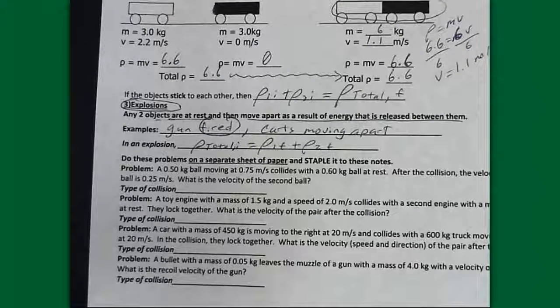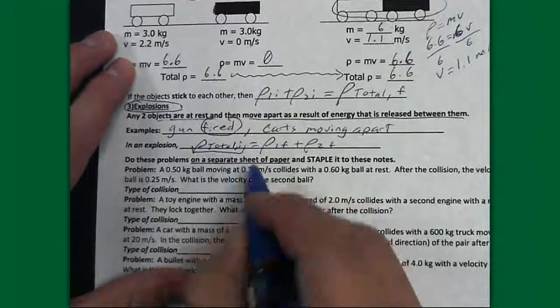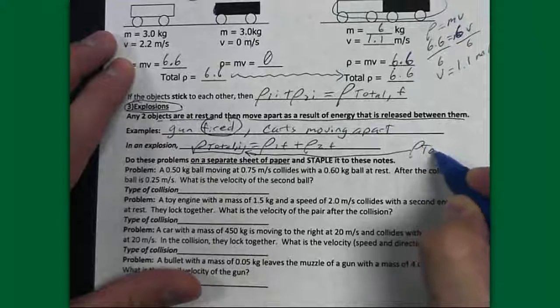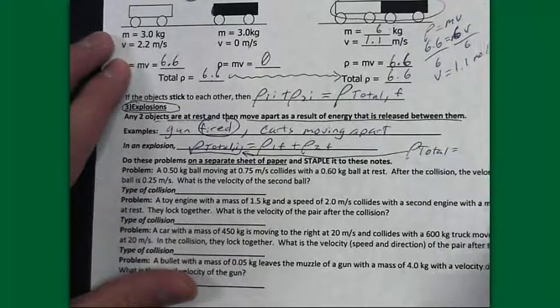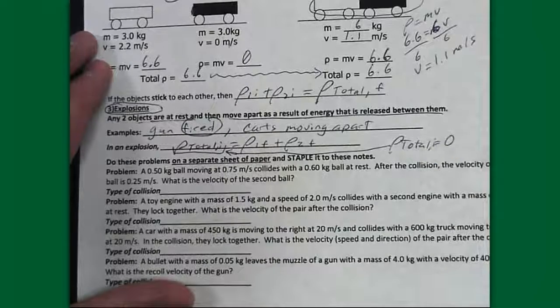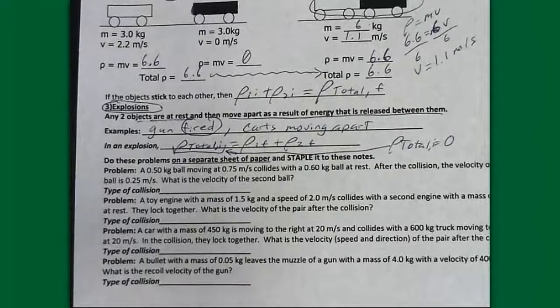Many things can be categorized as an explosion. These are the two most common. We can talk about a lot of different things. The cool thing about this explosion part is that the rho initial, the total momentum of the system, since it is at rest, for an explosion, and only for an explosion, the total momentum initially will always be 0. Always. You don't even have to do any calculation here. You can just throw a 0 in there. And that's because it's not moving.